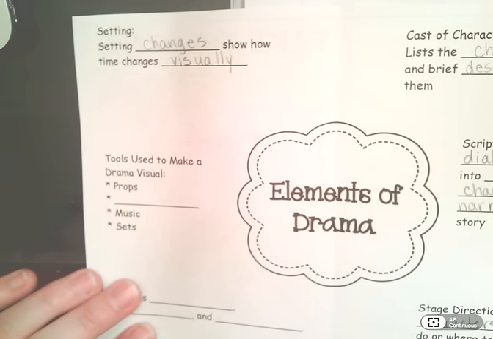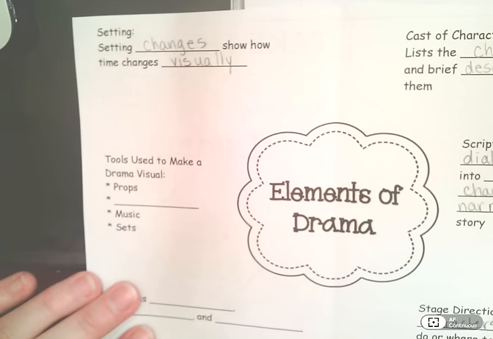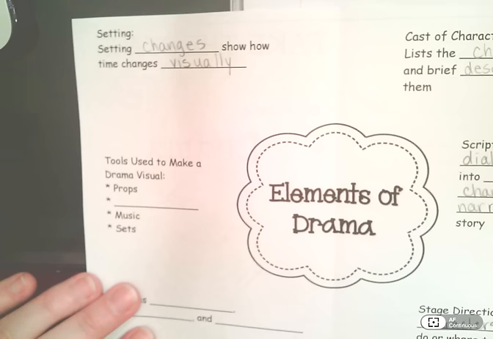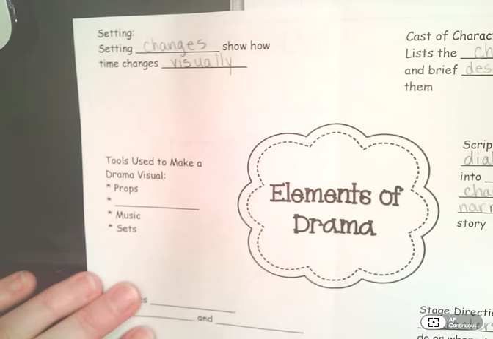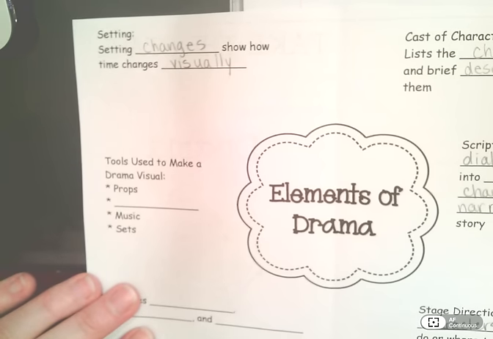So we have props, which are little things on stage that make things come to life. If you have characters who are going on a trip and they're carrying suitcases and they have their tickets and they're walking to get onto their airplane, that airplane they're walking towards might be a piece of an airplane, and that would be a prop. When they are carrying their suitcases, those suitcases are a prop. So a prop is anything on stage to make it come to life.